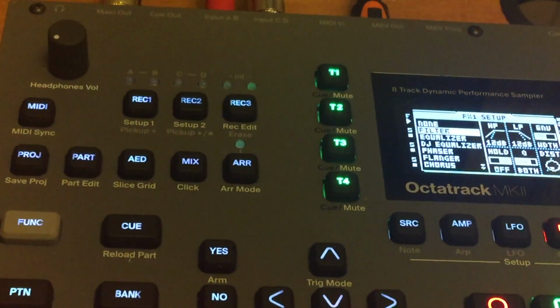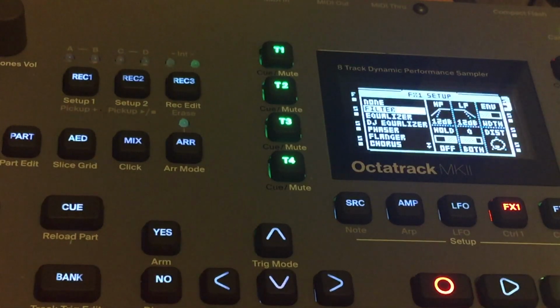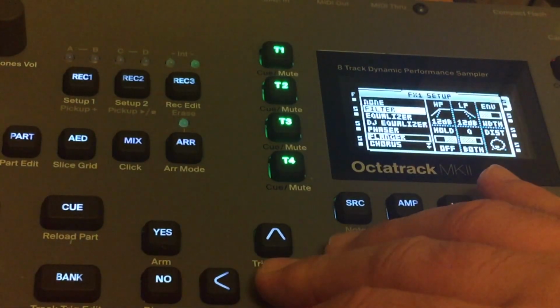Let's add some reverb and delay to the drums.